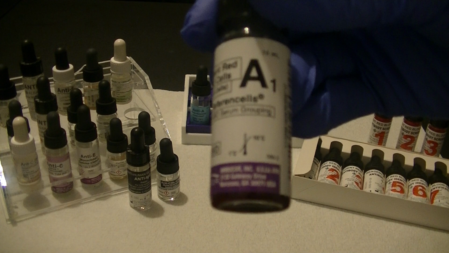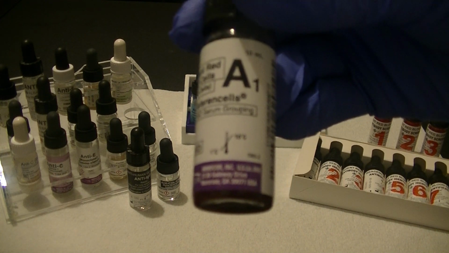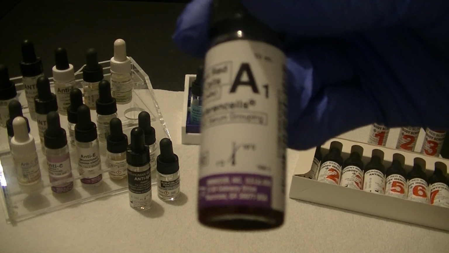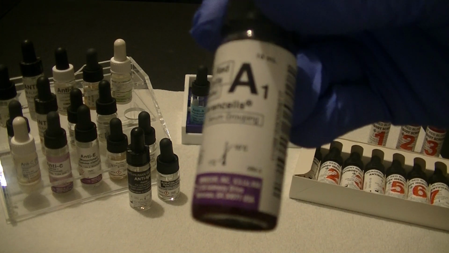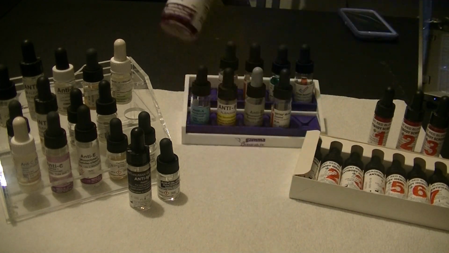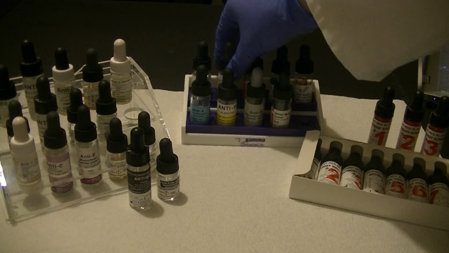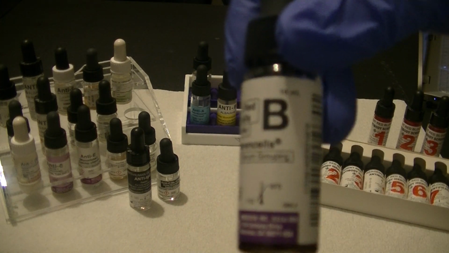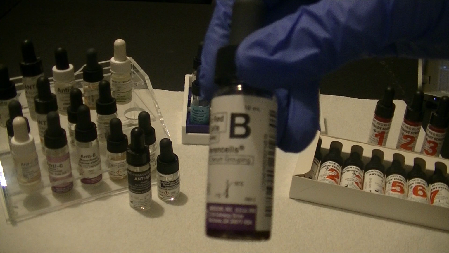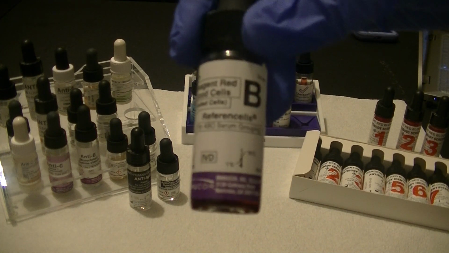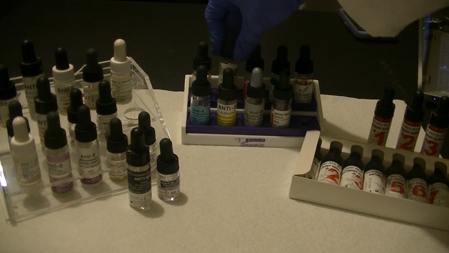A person who does not have the A antigen will have A antibodies, and when we mix that person's plasma with these A red blood cells that are reagent cells, it will cause agglutination. People that do not have the B antigen on their cells will always have the B antibody in their plasma, and when we mix their plasma with these B reagent red cells, we will see agglutination.